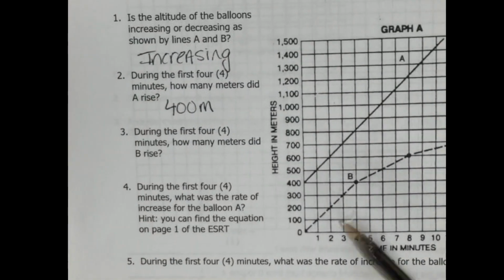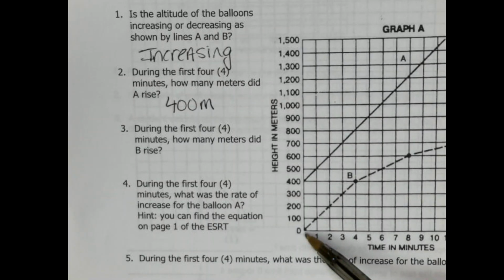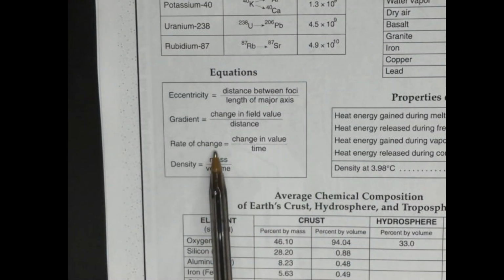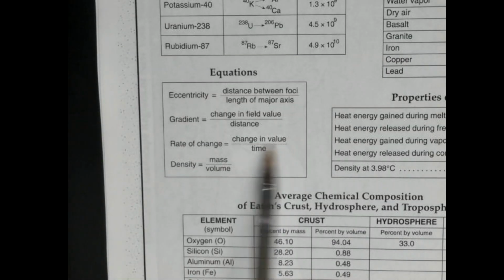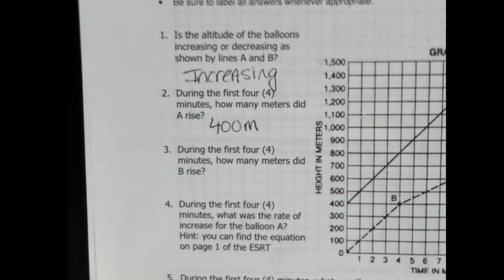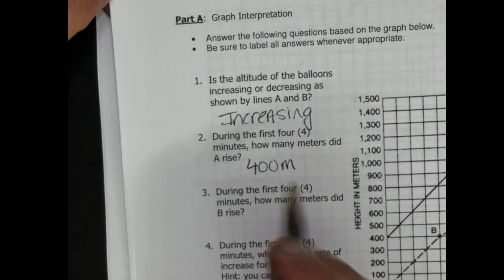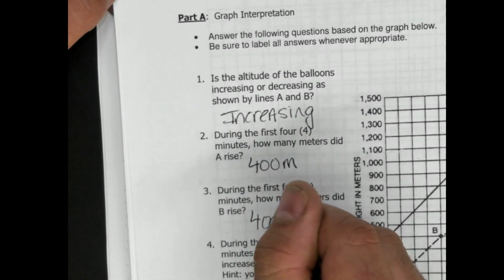Let's take a look at line B. Same deal. Starts off at 0 this time though, goes up to 400. So again, looking at our rate of change formula, to find our change of value, we're just going to be taking a big number and subtracting out the little. So that would be 400 meters minus 0 meters, giving us, you guessed it, 400 meters.